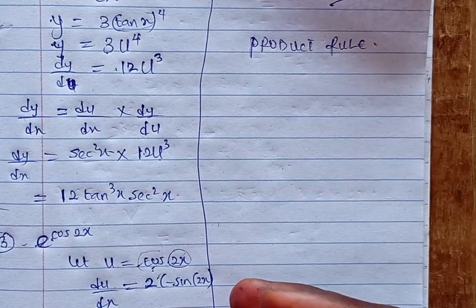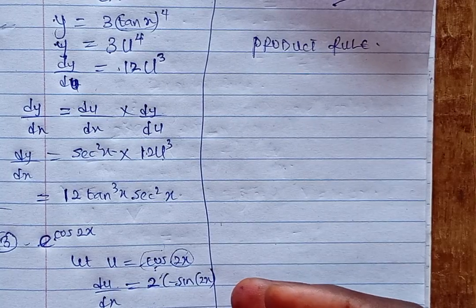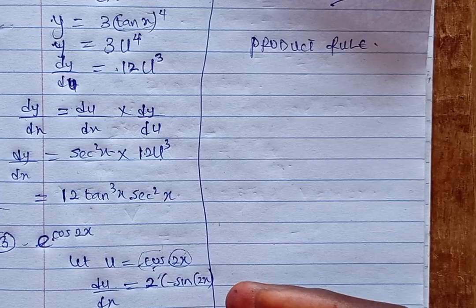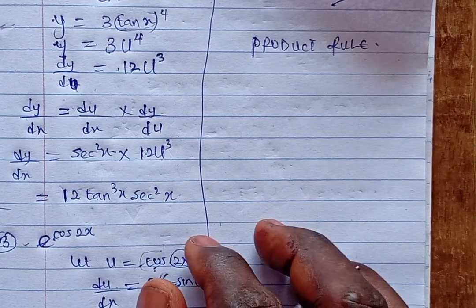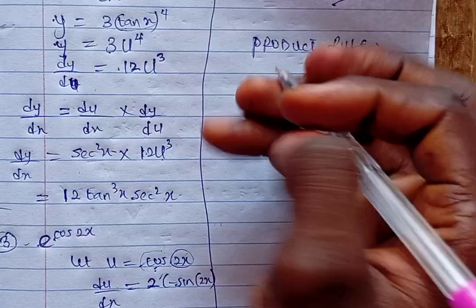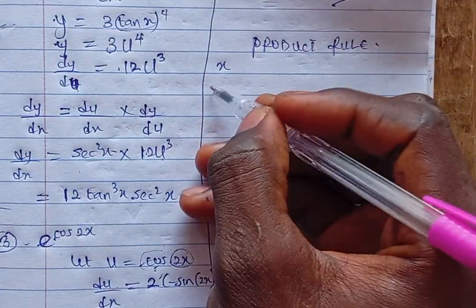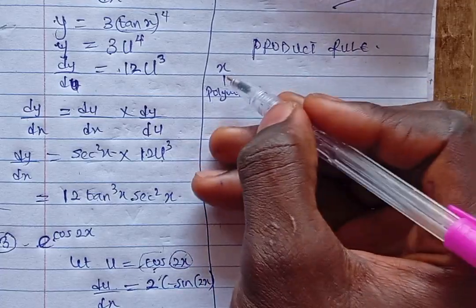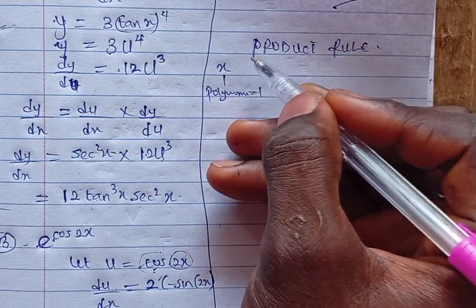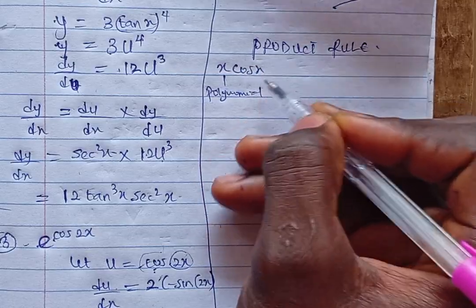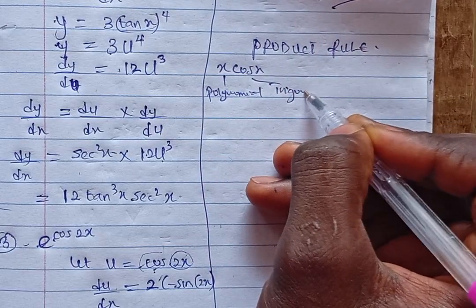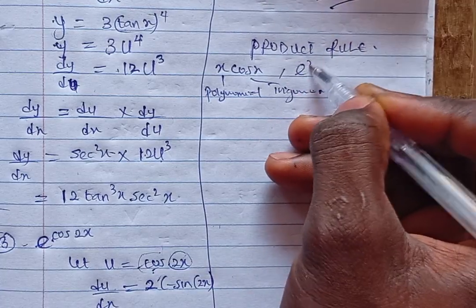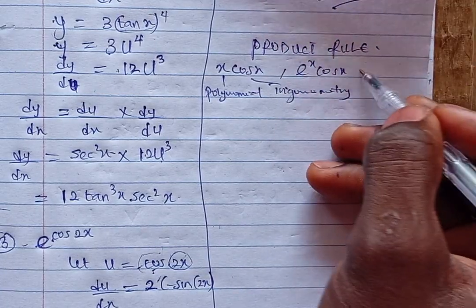Okay, what do you understand by product rule? You will use product rule when, let's say, you are given a function like x, which is a polynomial function of degree 1, multiplied by a trigonometric function, or you have something like e^x cos x, and you have to differentiate.